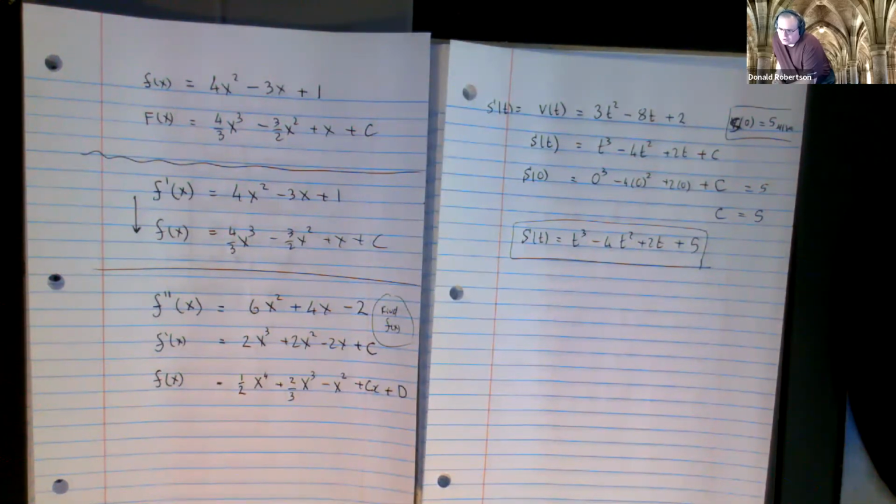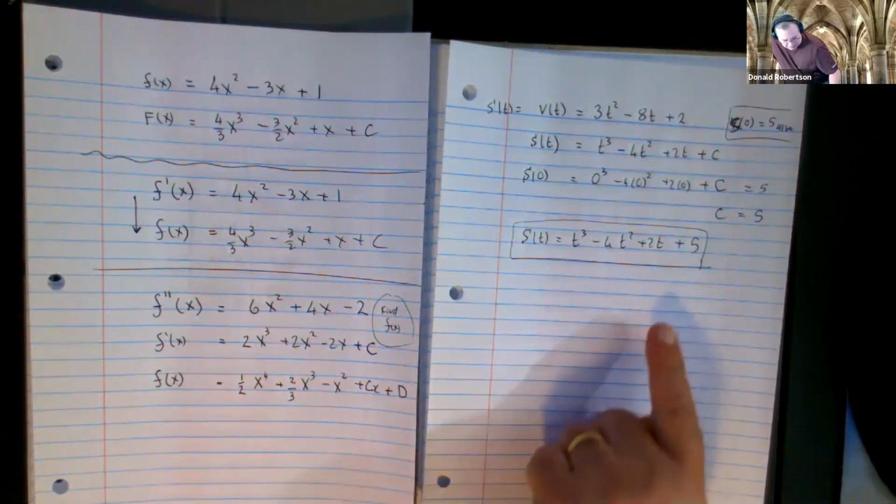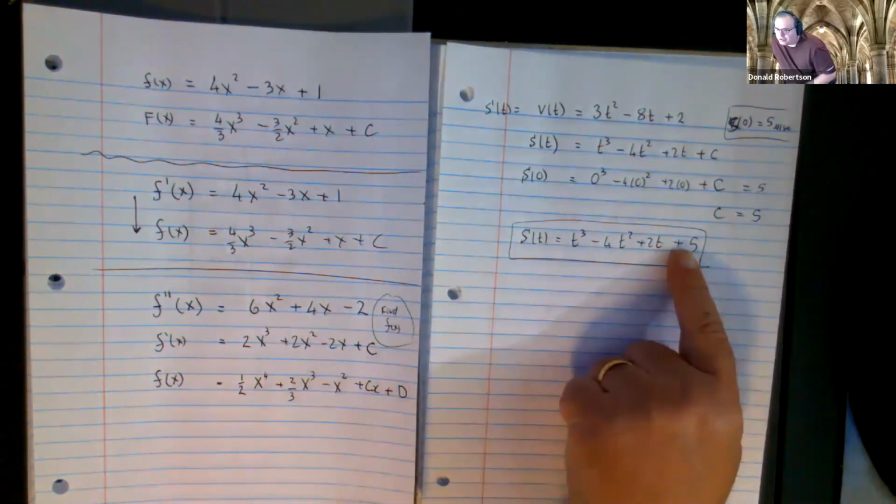So if you only know the velocity of a moving object at any given time, and you know where it is at one location, it doesn't need to be at 0. It could be S of 1 is 42. It doesn't really matter. You'll get a C no matter what they tell you. So if you know its velocity at any given point in time and its position at one place, anywhere at all, aren't you able to create this guy?